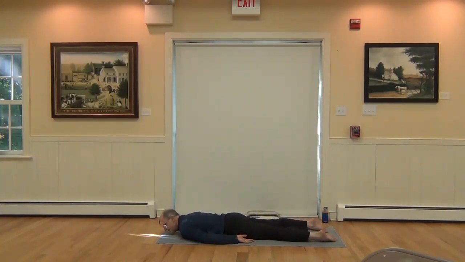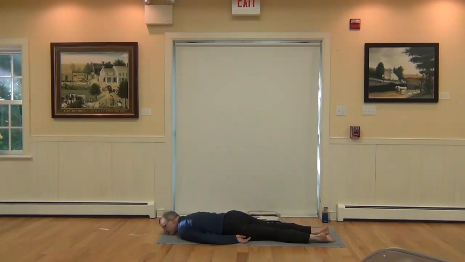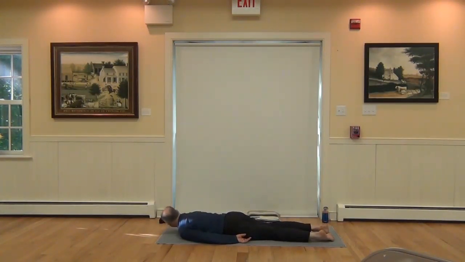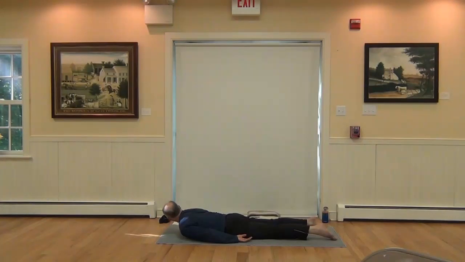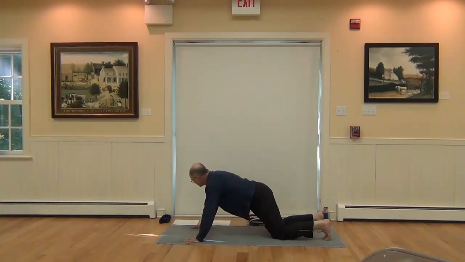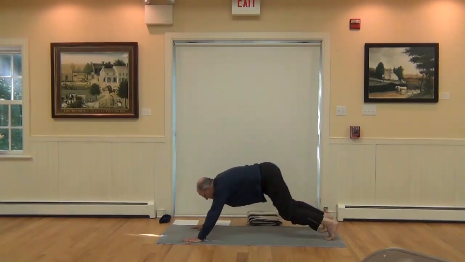Chin to the side. Heels open. Or windshield wiper the knees. The heels side to side. Push up to table pose. Curl the toes under, lift the knees.